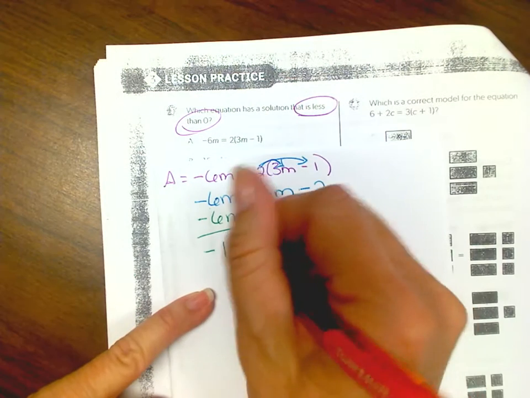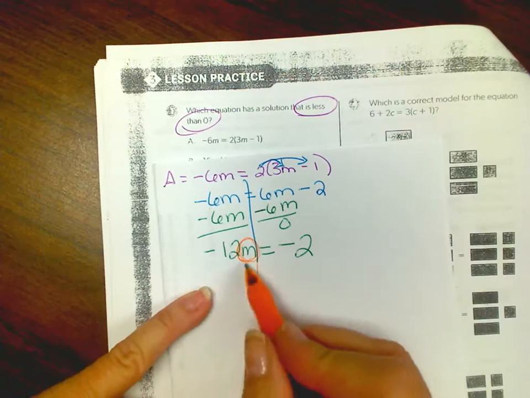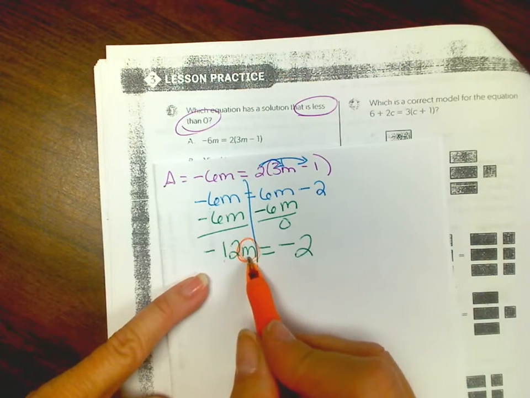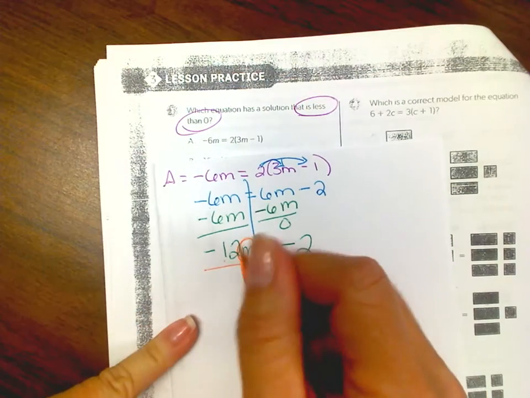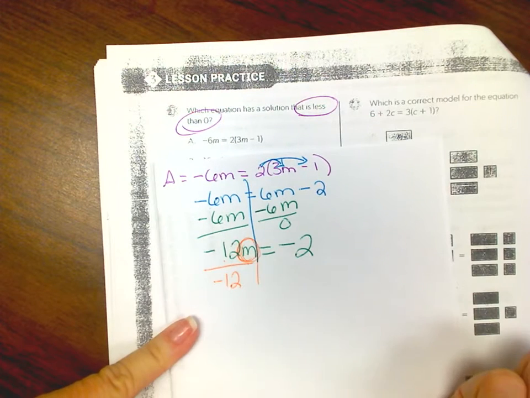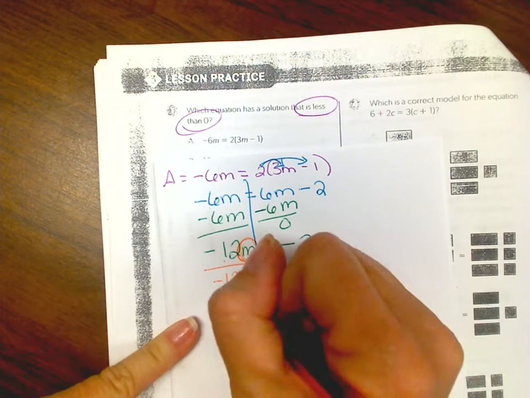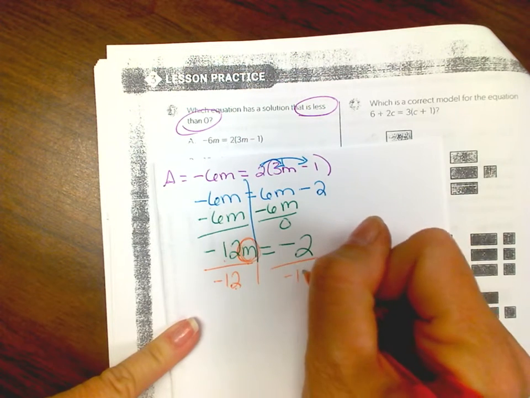I need to circle my variable. Ask myself, what is it doing to negative 12? It's multiplying. So I need to divide by negative 12. What I do to this side, I have to do to that side.